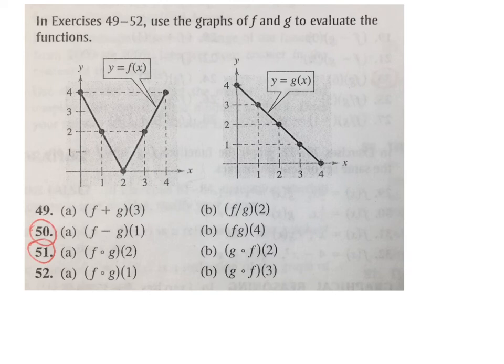On 49, I have f plus g of 3. So I have a combination. The way we deal with those combinations is we need to find f of 3 plus g of 3. I'm just looking at these graphs. Here's my f graph, here's my g graph. So first I need to find f of 3. What is f of 3? 2. So I end up with 2 plus, what is g of 3? 1. So 2 plus 1, most people call 3. See how we did that one?